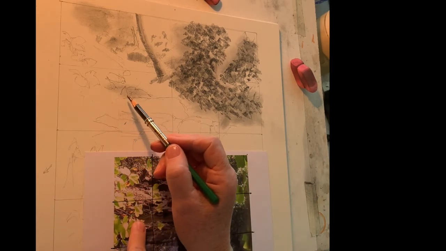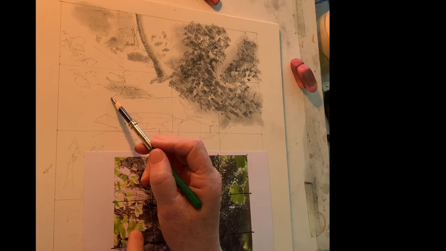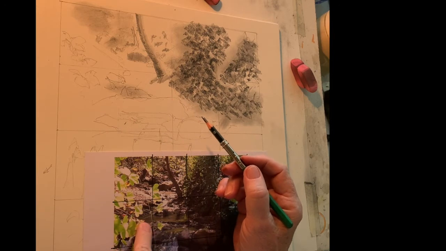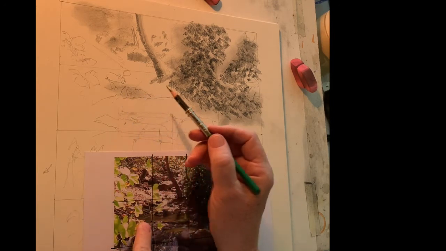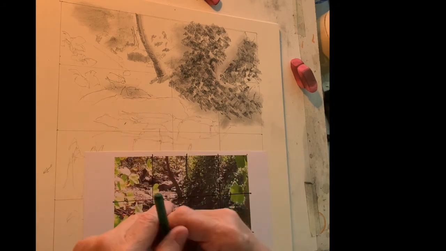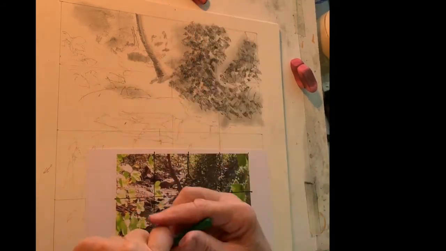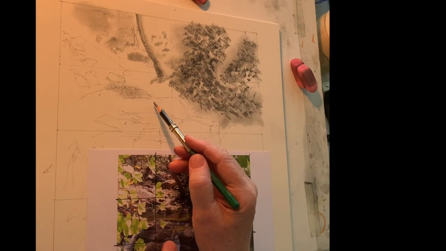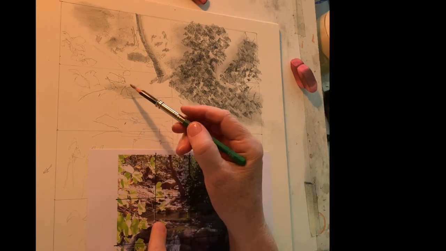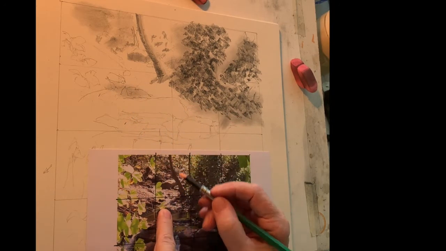So let me see where I'm at here. Okay, it comes like that, and then it starts to come around like that. Well, let's see, no, it's actually over here. So this water is forming a pool right here, and it comes around over here and then goes this way, and it looks like there's a little waterfall up in here.